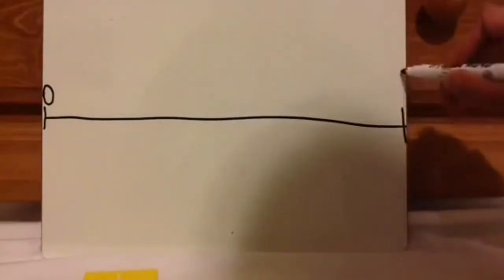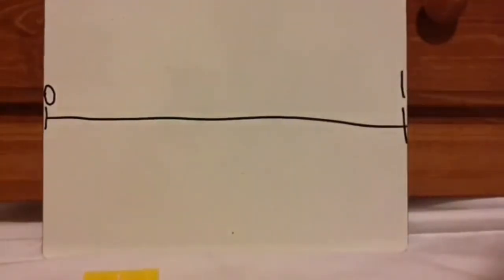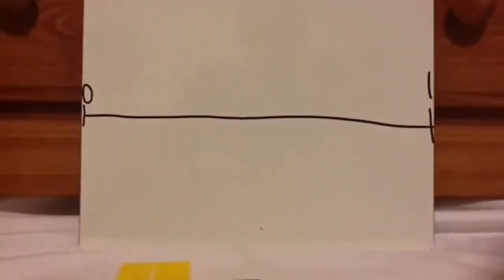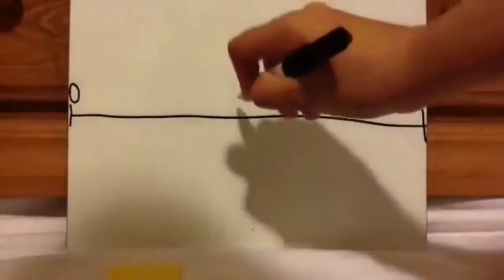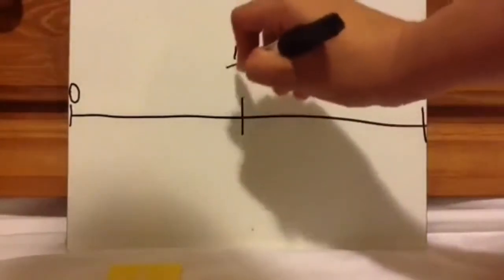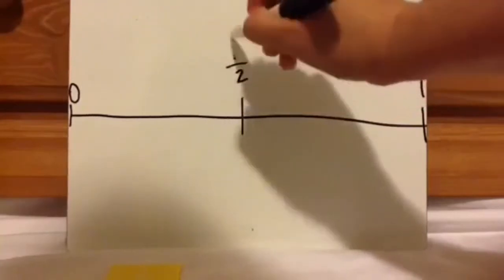First thing I did was draw a number line. We're going to call this side 0. We're going to call this side 1 whole. So if I were to say put half on there, which would be this, you would obviously put it right in the middle because half is the middle of anything.